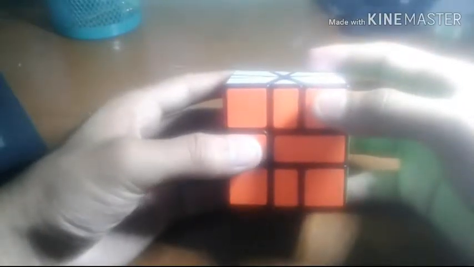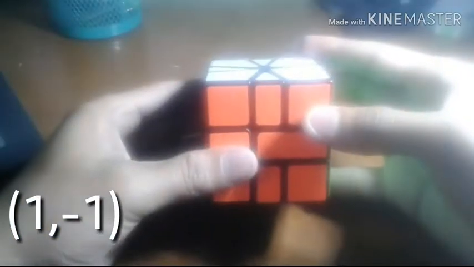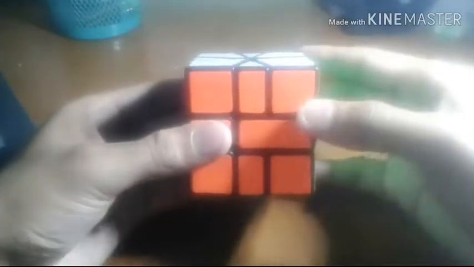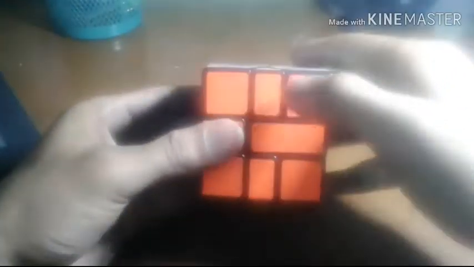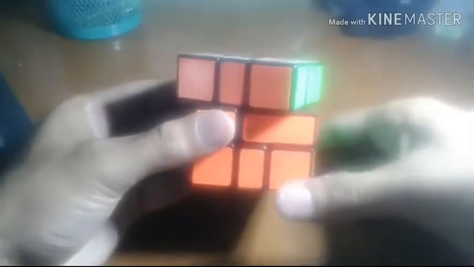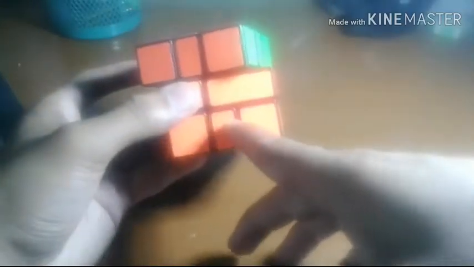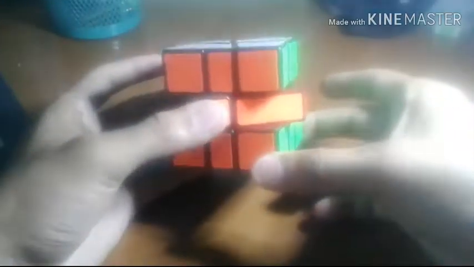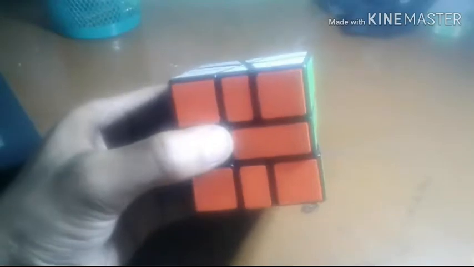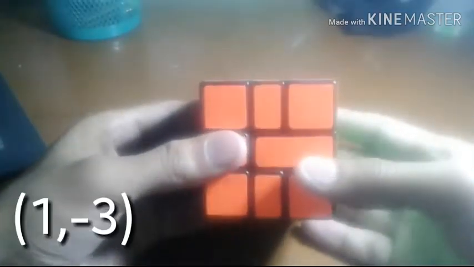The next notation is 1, -1. The first number is 1, which means it is to be applied on the top. 1 means one block or the second slice, since this is 0 and this is 1. And -1: since this is 0, the first block, this second slice will be -1, and that completes the rotation. The next notation is 1, -3.